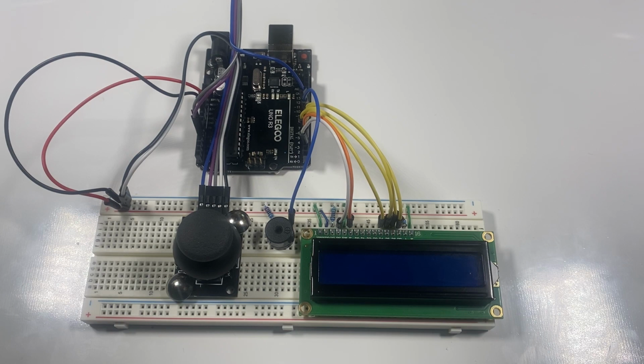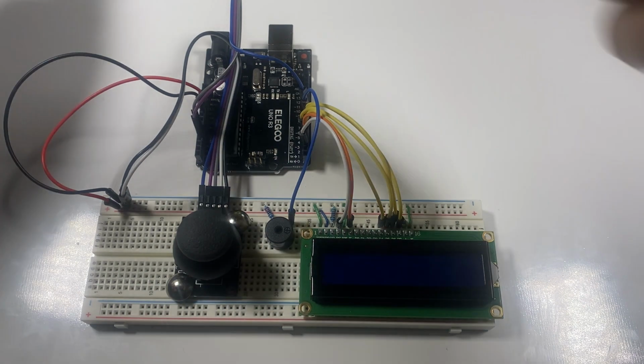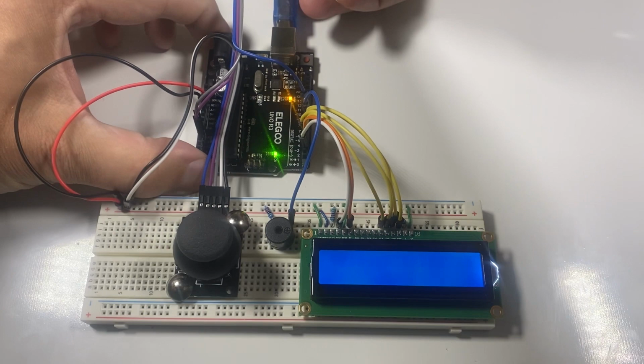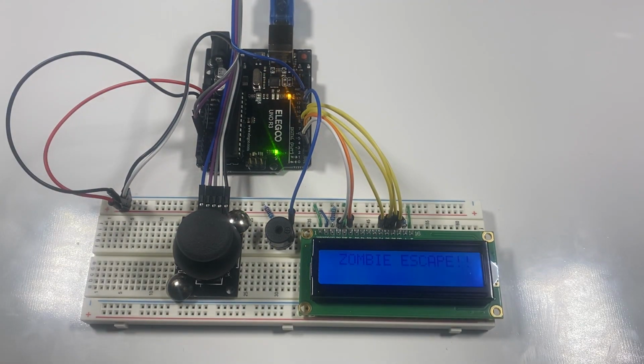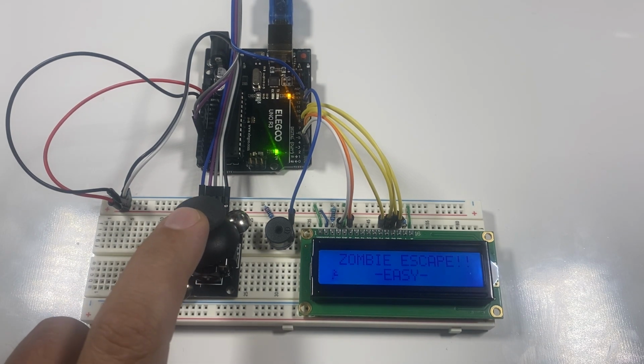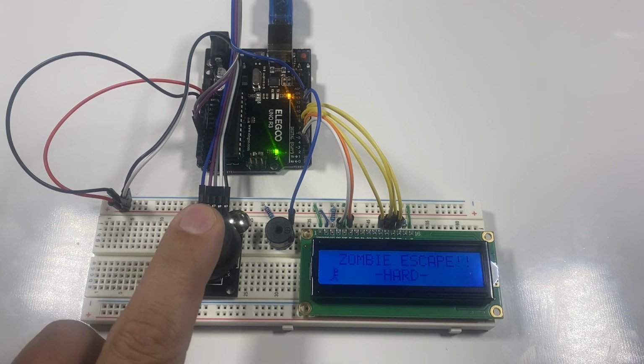All right, now that we have built our circuit and we've coded our program, let's go ahead and power this thing up and see if it works. Let's try it on hard.